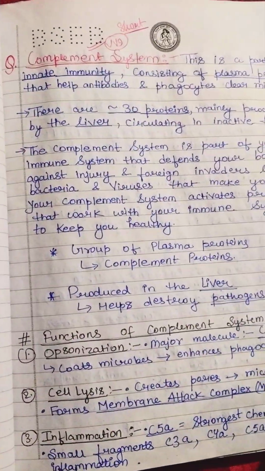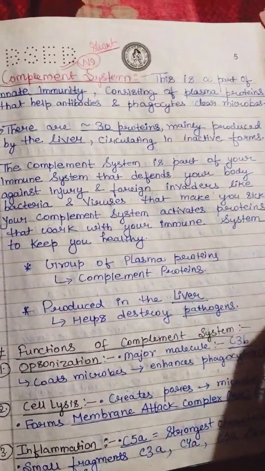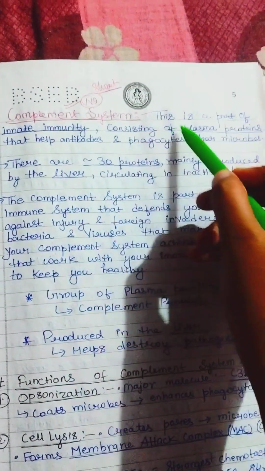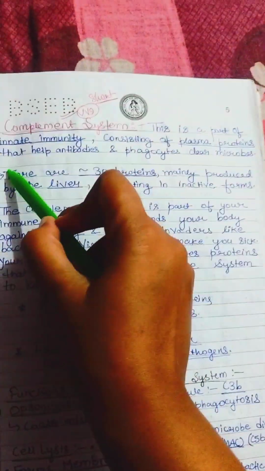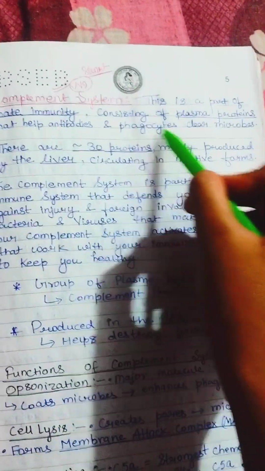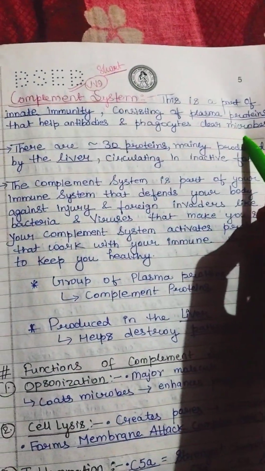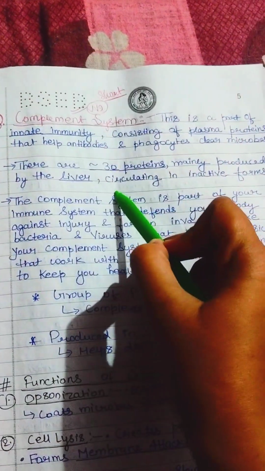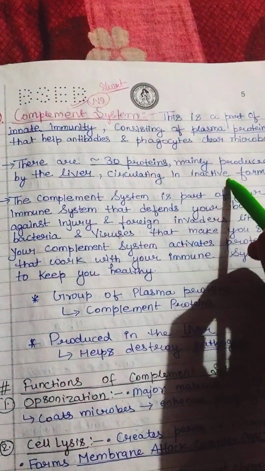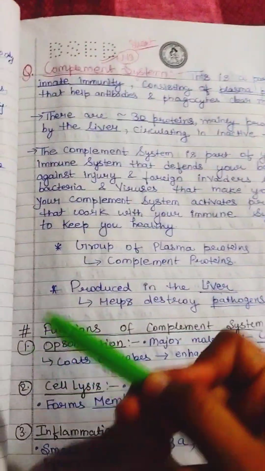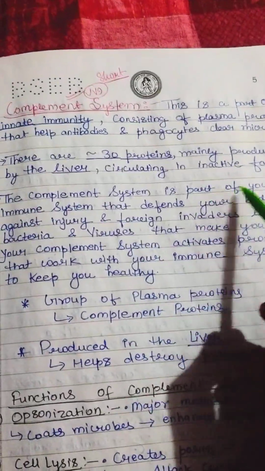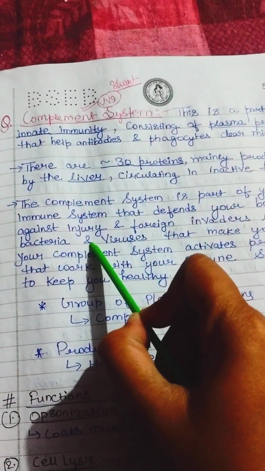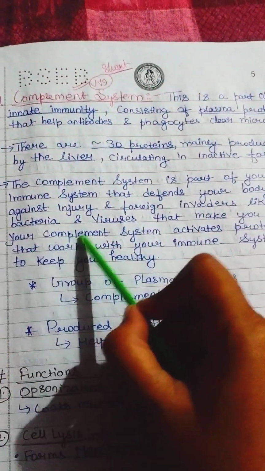Complement system. This is a part of innate immunity consisting of plasma proteins that help antibodies and phagocytes to clear microbes. There are approximately 30 proteins, mainly produced by the liver, circulating in inactive forms. The complement system is a part of your immune system that defends your body against injury and foreign invaders like bacteria and viruses that make you sick.